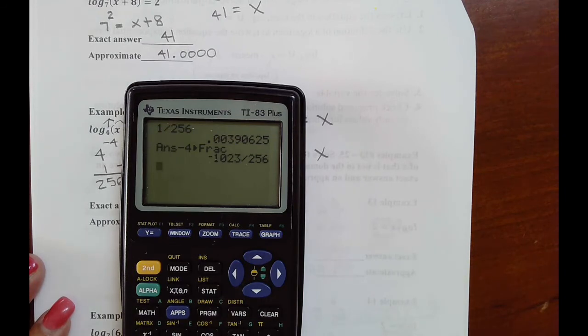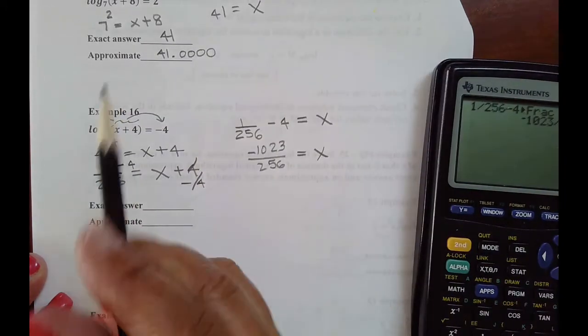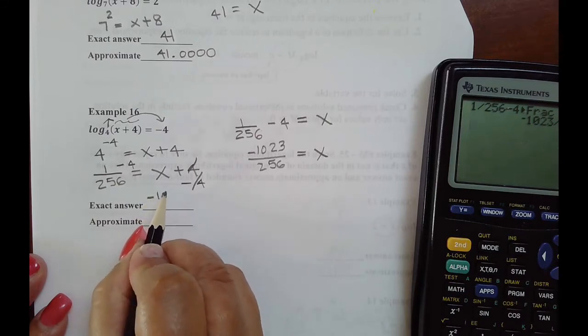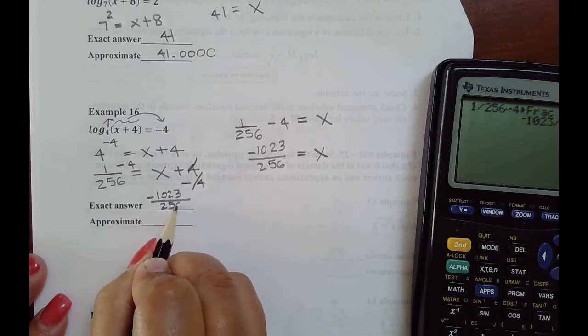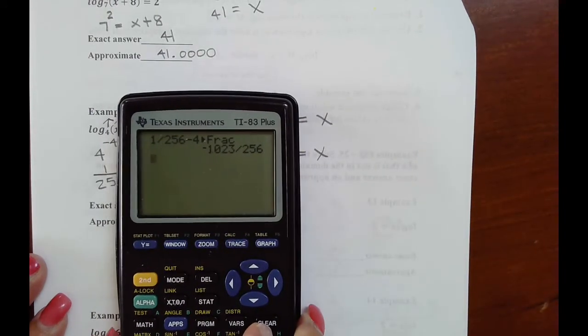That'll give you a decimal, and then you're going to be tempted to round it off, which you should not be doing. So let's do that again. 1 divided by 256 minus 4, math, enter, enter. See? Negative 1023 as the numerator divided by 256. So that is your exact answer. Then if you are going to get a decimal approximation, then negative 1023 divided by 256, and then just press enter. Don't hit math enter, and you will get a decimal. And then you can round it off.